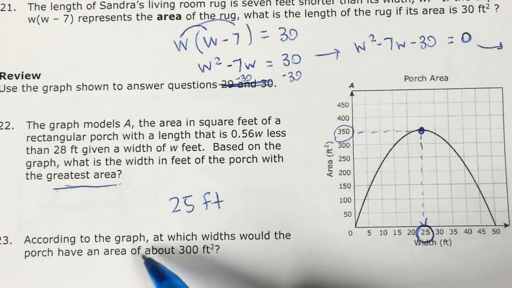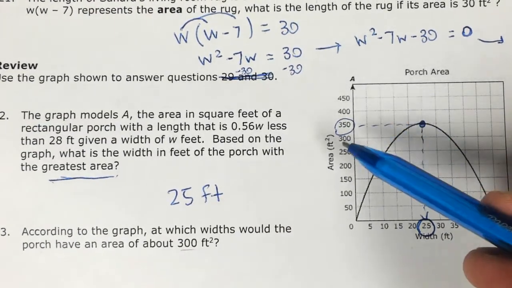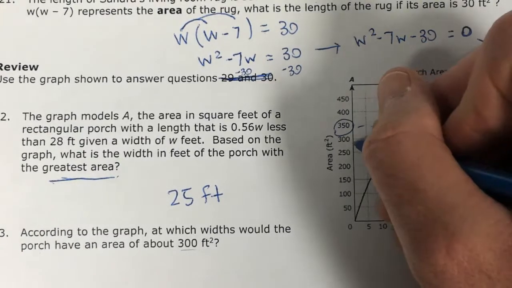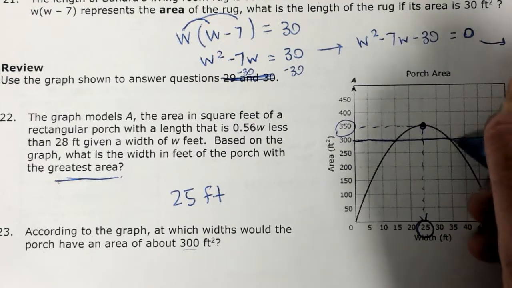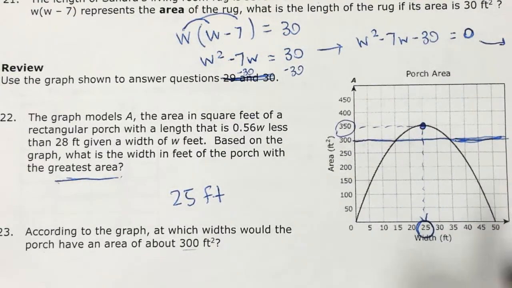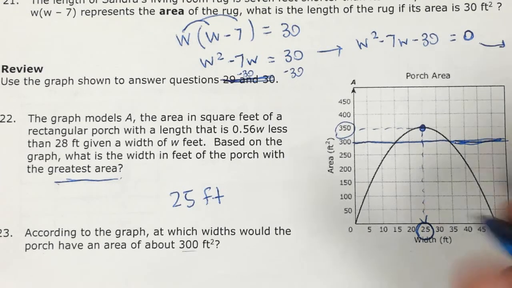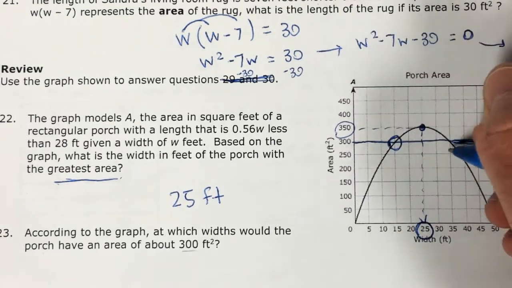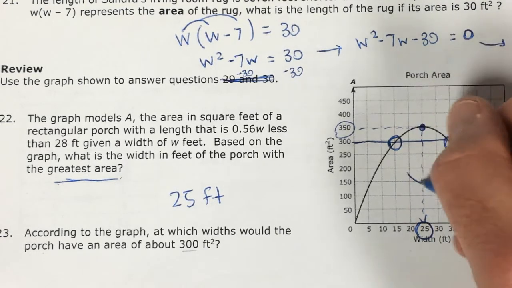Alright, according to the graph, at which width would the porch have about 350 feet of area? Alright, so only 300, sorry. So let's go to the graph, find area of 300, and let's just draw a line all the way across. So this is my line representing a porch with 300 feet squared of area. Well, don't you see how there's two possibilities? There's one right here, and there's one right here. There's two different things. Kind of looks like a face.